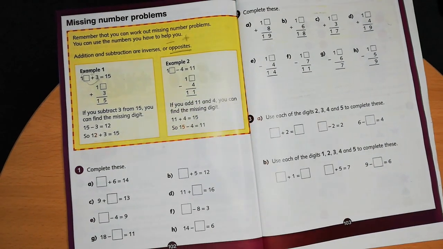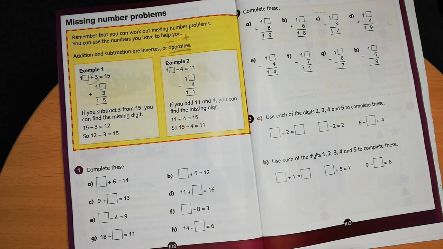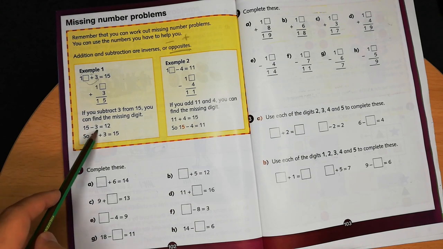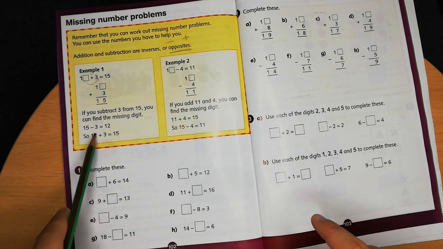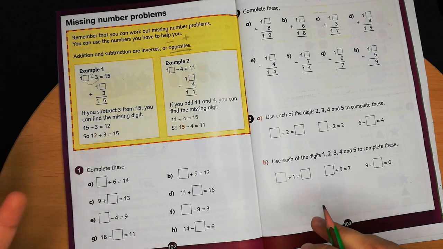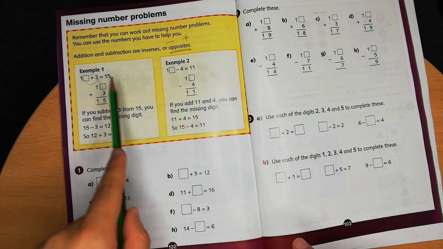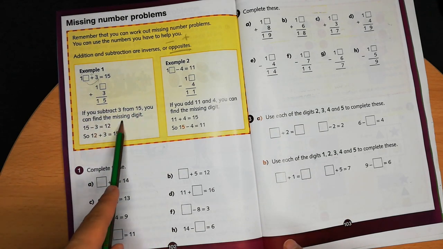Okay, so these are two different ways that we can do to make this up. Same thing they did here. They did the opposite actually. 15 take away 3 equals 12. So 12 add 3 is 15. So it's almost the same way. If you subtract 3 from 15, you can find out the missing digit.